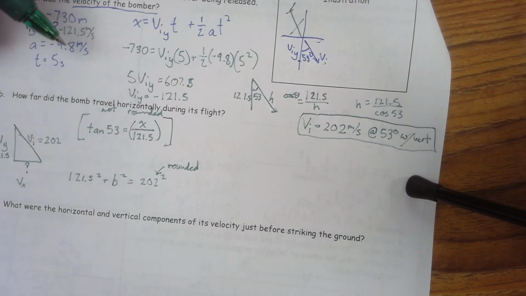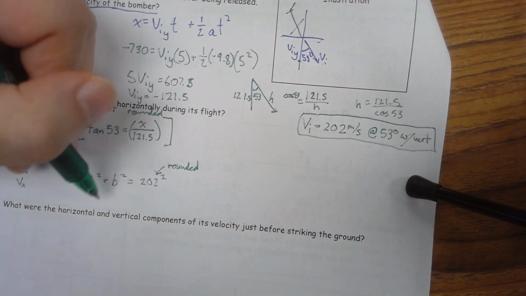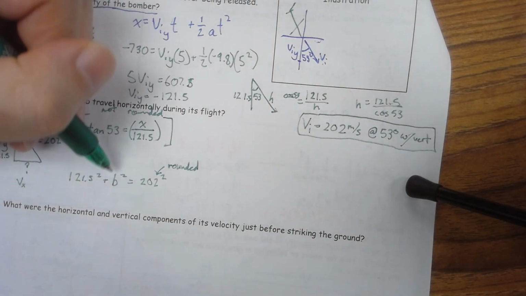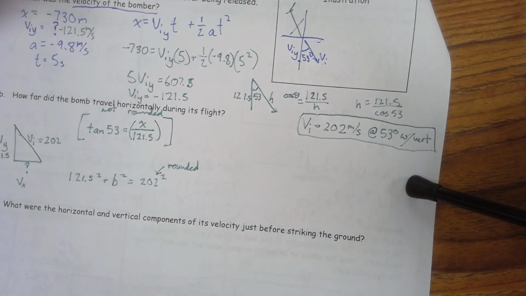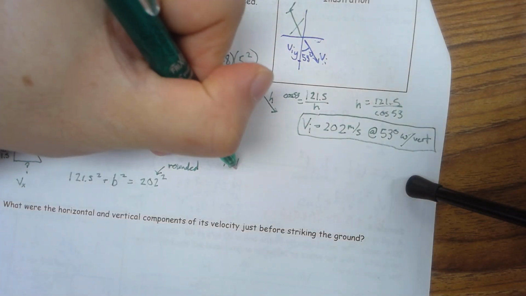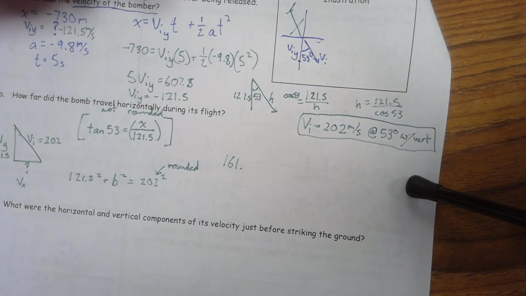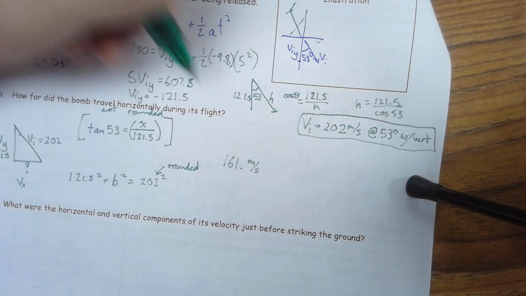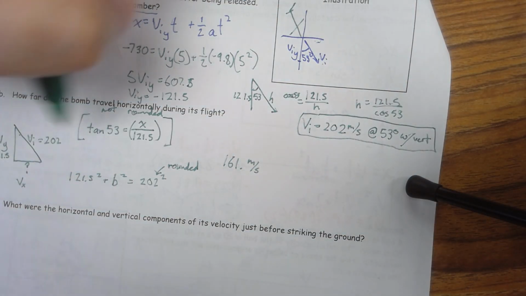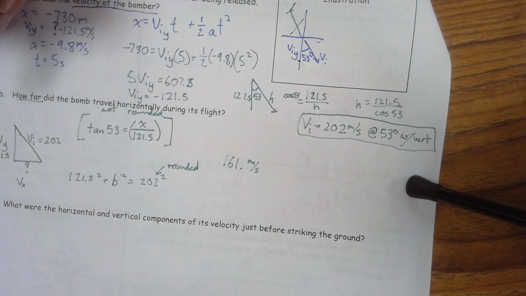But they should be equivalent. So either way you go about it, they're the same. What do you get? 161 meters per second. Wait, that's not done. That's not how far it goes. That's how fast it's going that way.